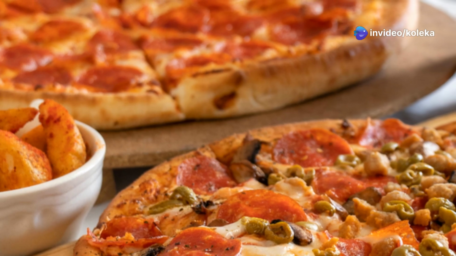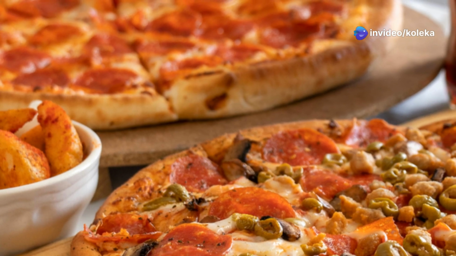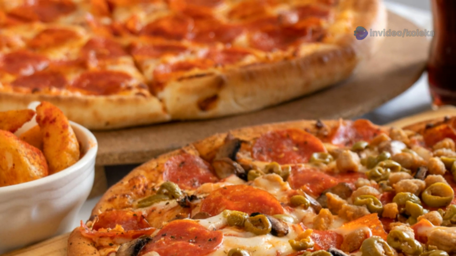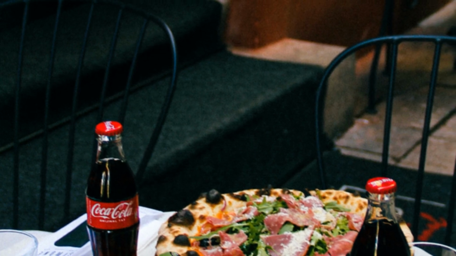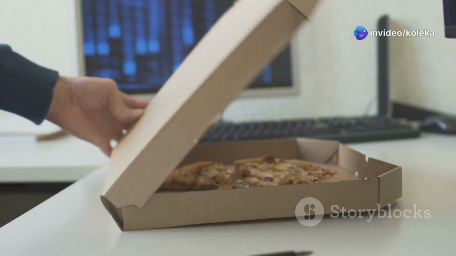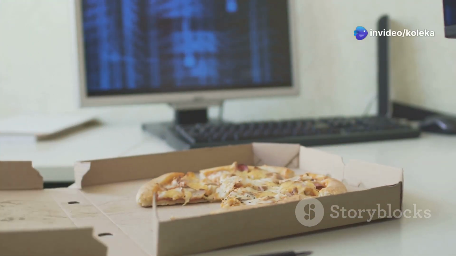For instance, you might be just as happy with 4 slices of pizza and 1 can of soda as you are with 2 slices of pizza and 3 cans of soda. Both these combinations lie on the same indifference curve. You are trading off some pizza for more soda or vice versa, without feeling any better or worse off overall.